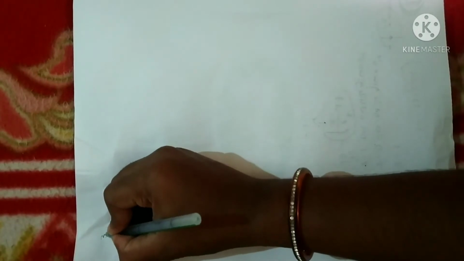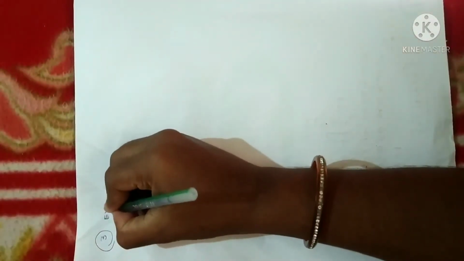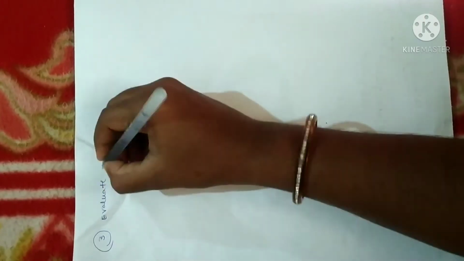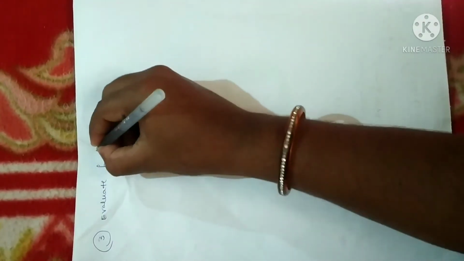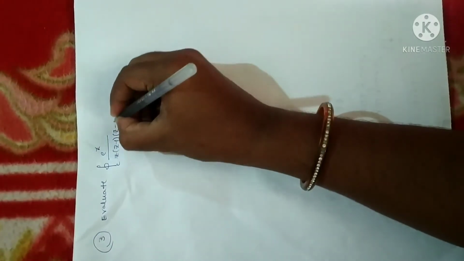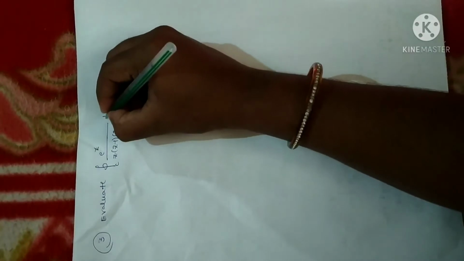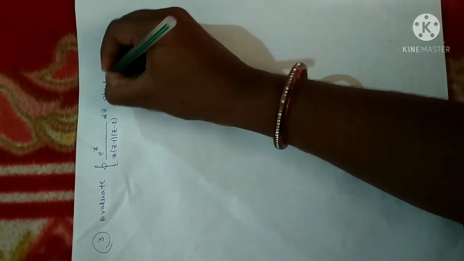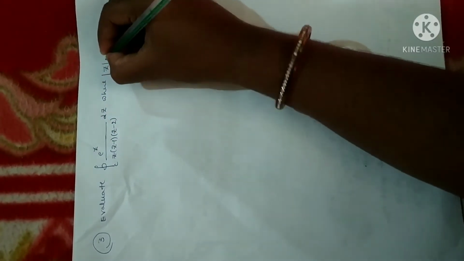Hello everyone. So in the previous session I was doing the problems based on Cauchy's integral theorem and Cauchy's theorem. So let me continue with the same. Here I have a third problem. Evaluate the closed integral over C of e power of z divided by z into (z minus 1) into (z minus 2) dz, where the circle equation is mod z is equal to 1.5.